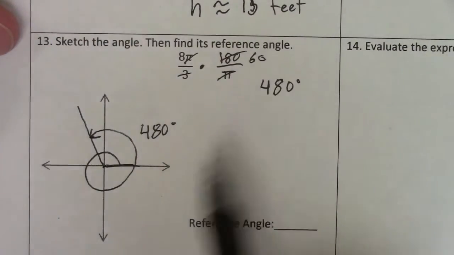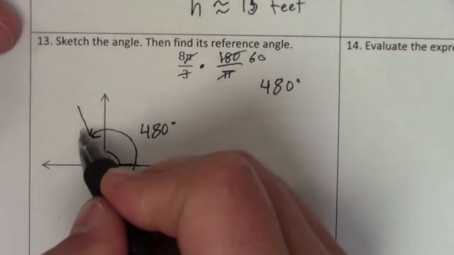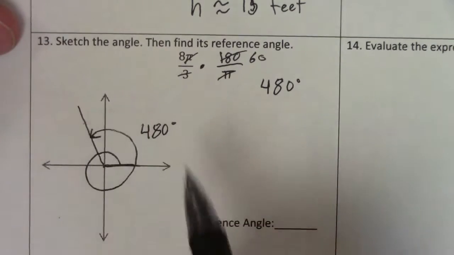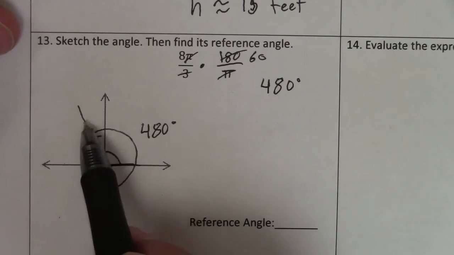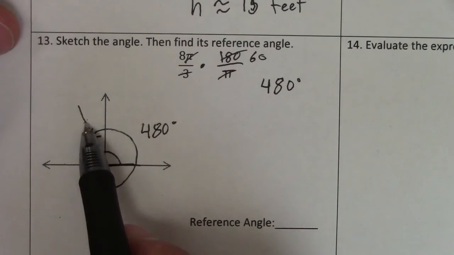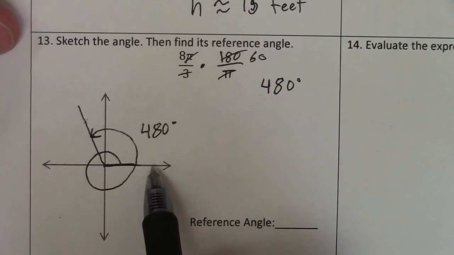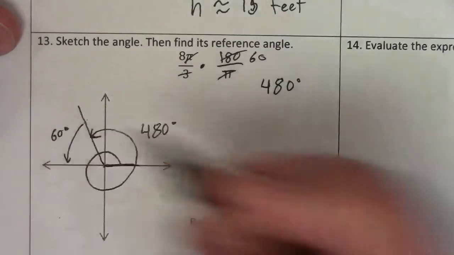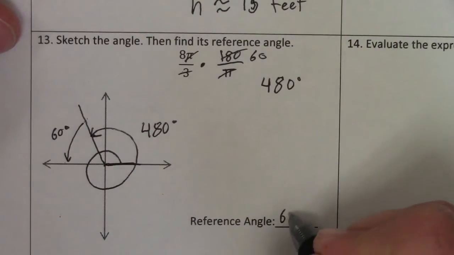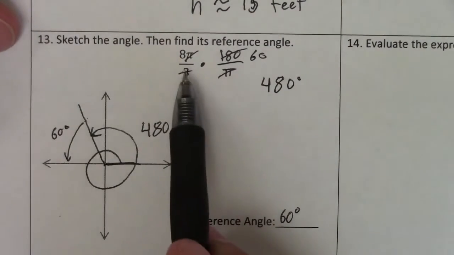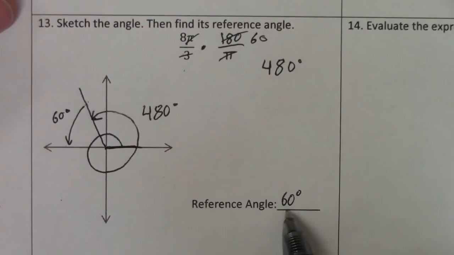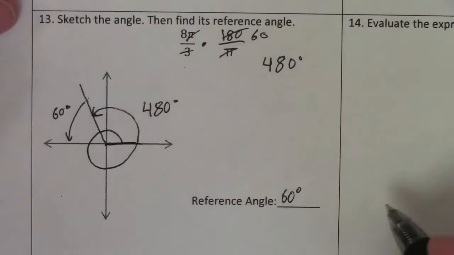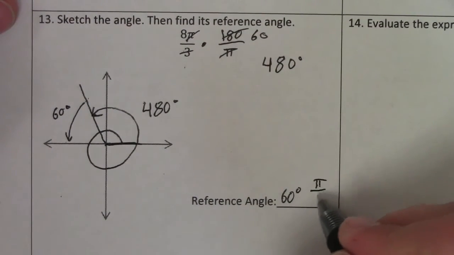The reference angle is the quickest way to the x-axis. So from here, the quickest way would be to go down to the x-axis, not to go all the way back. If you went back, you'd be going 120 degrees. If you go forward, it's 60 degrees. So the reference angle is 60 degrees. However, since it started the problem in radians, we should probably convert this back into radians. So in radians, 60 degrees is pi over 3.